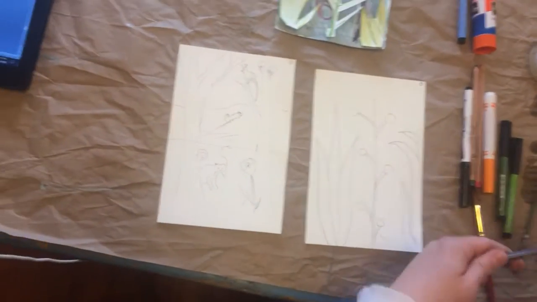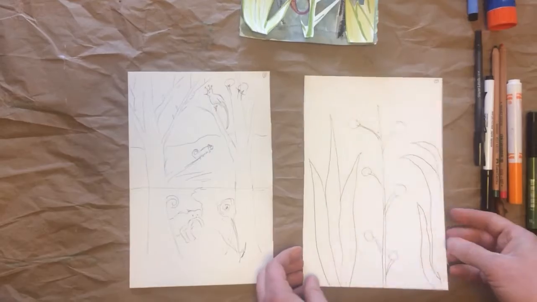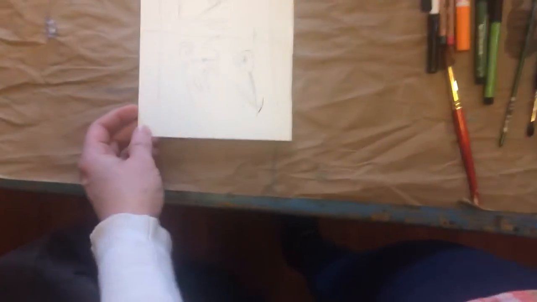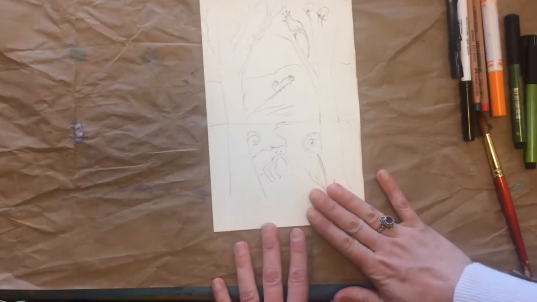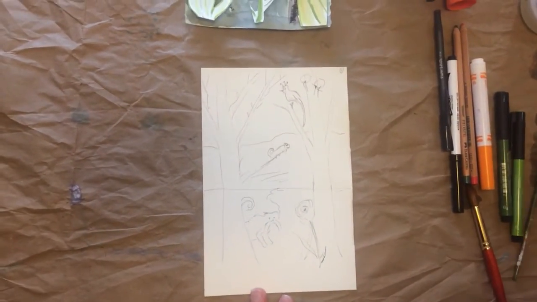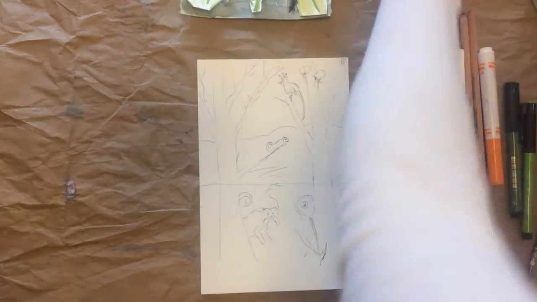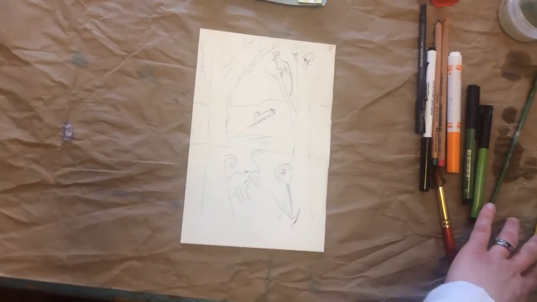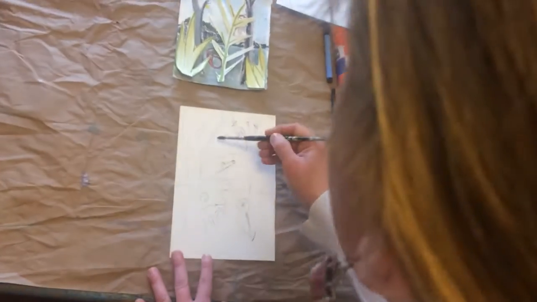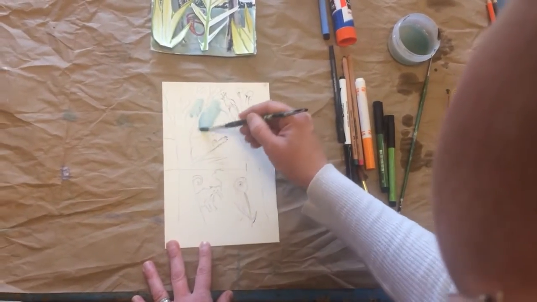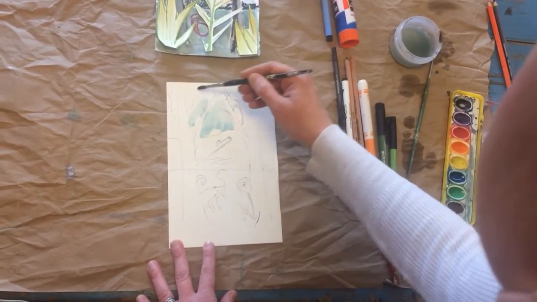So once you have everything all drawn out, you're going to put your foreground to the side. And we're going to concentrate on this. I'm going to use watercolor just because it's a little bit faster than colored pencil and marker.